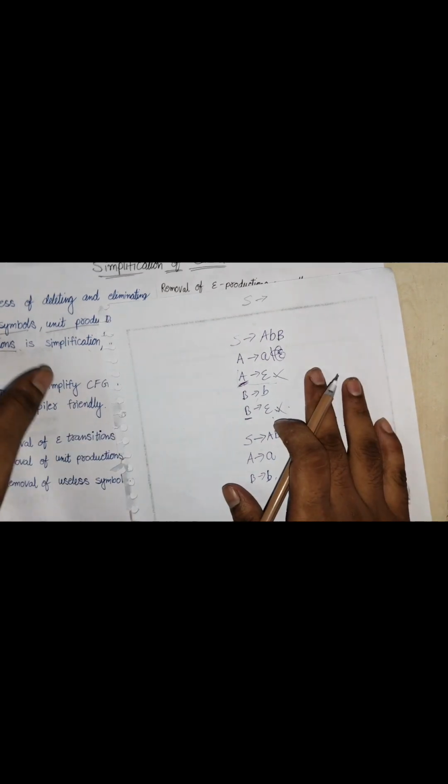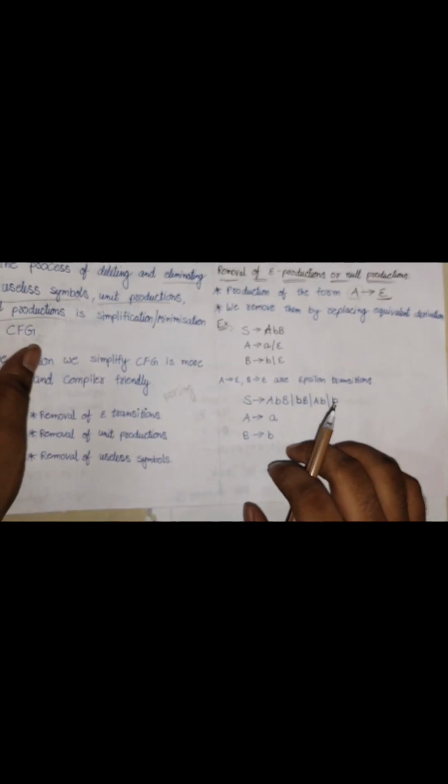Understood? For any production which gives epsilon, replace that symbol with epsilon in each and every production, and later on you can eliminate those epsilon productions. That's the thing. So this is the simplification.